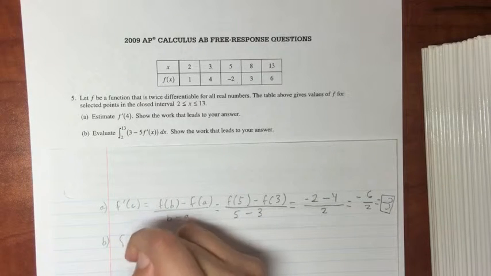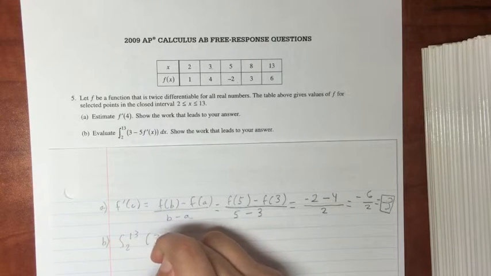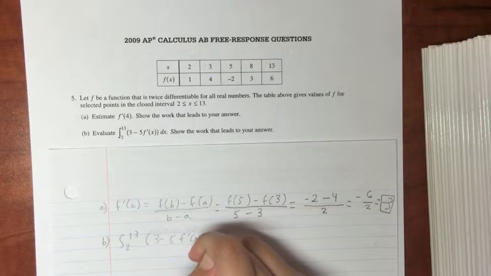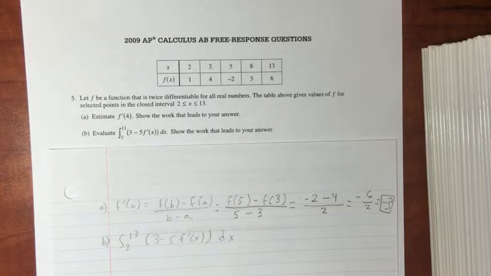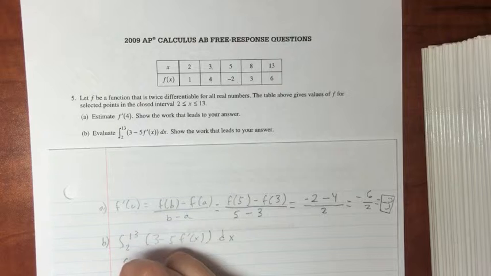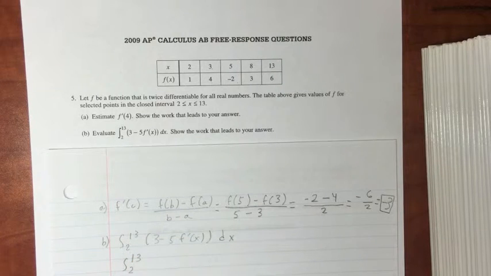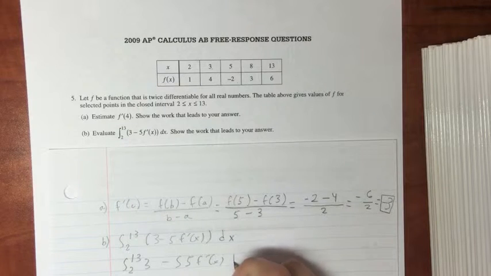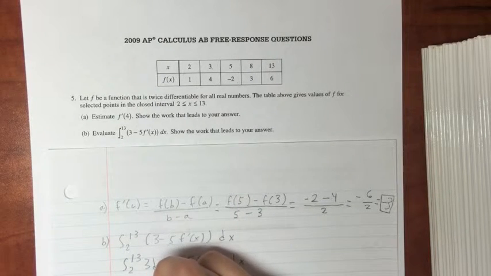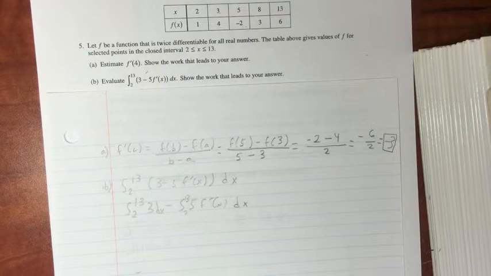So we have the integral from 2 to 13 of 3 minus 5 f prime of x dx. So the easiest way to do this problem is to split up the integral. So when we split it up, we'll have the integral from 2 to 13 of 3 minus the integral of 5 f prime of x dx. I'll have dx here too. Now we have the integral from 2 to 13 of 3 dx minus the integral from 2 to 13 of 5 f prime of x dx.